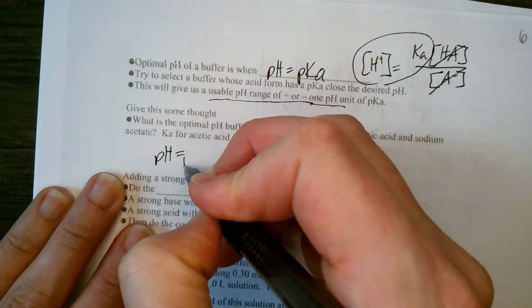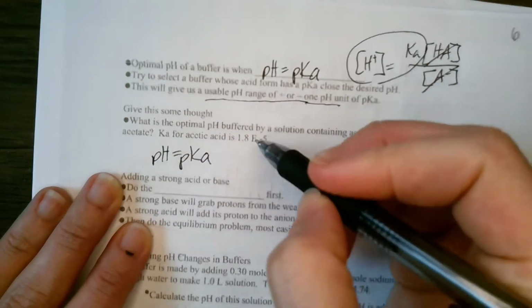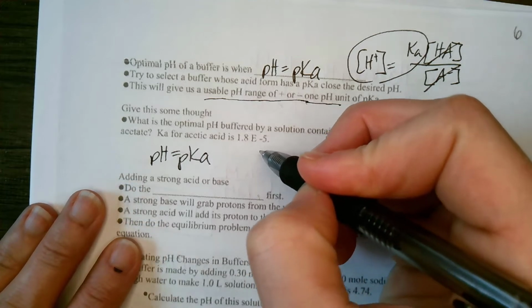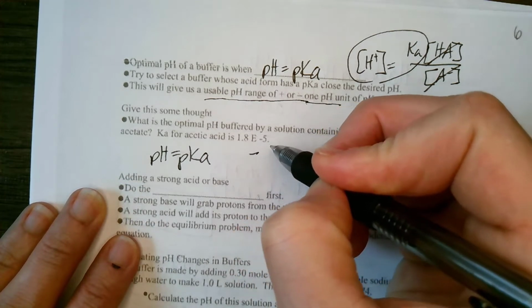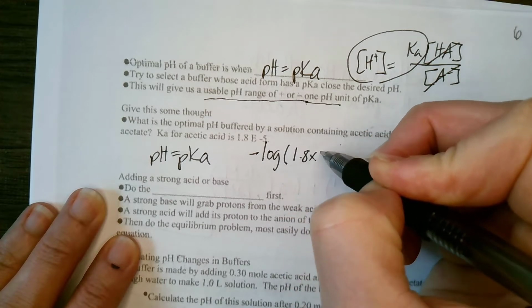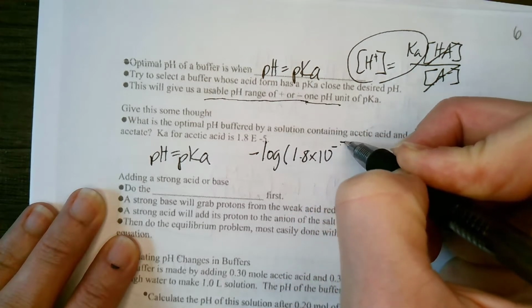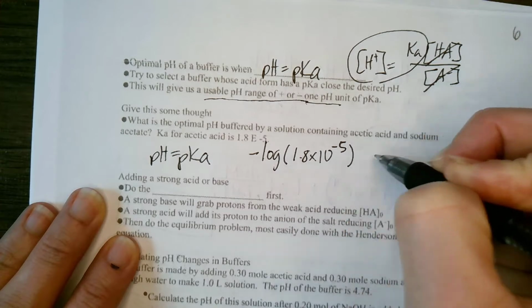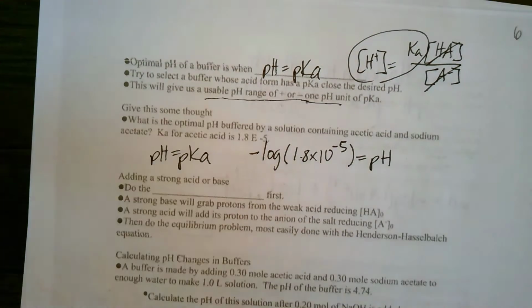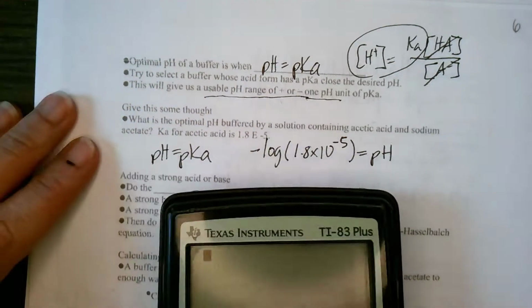So we're told the Ka is 1.8 times 10 to the negative 5. Let's find the pKa, which would be the negative log of 1.8 times 10 to the negative 5, because that will be equal to the pH that we want. Let's plug that into our calculator.